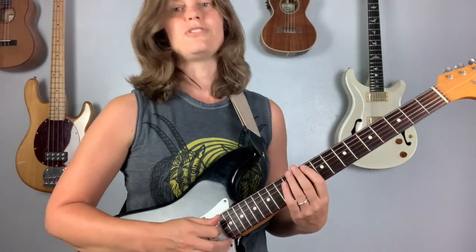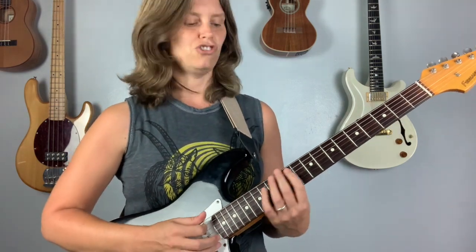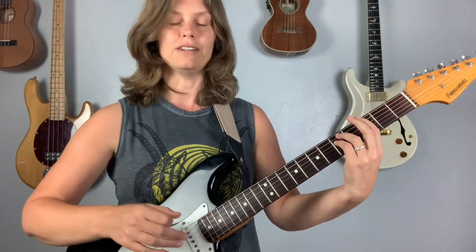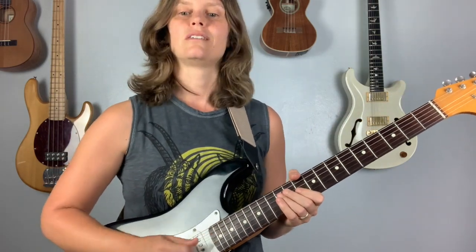So that's really simple. That's just your fourth pattern in G minor pentatonic, which would be here. Which we said is one of the scales that correlates with this G minor tonality. G minor pentatonic. Here's the next line.